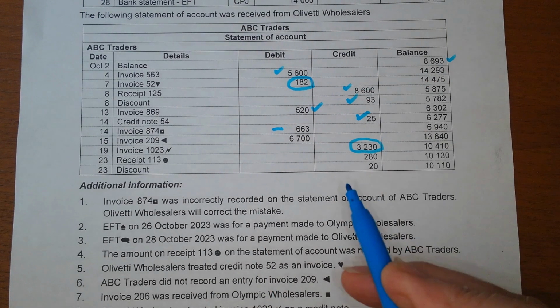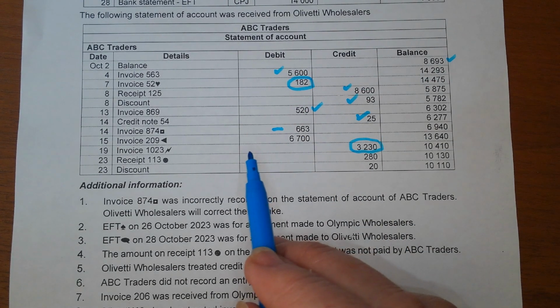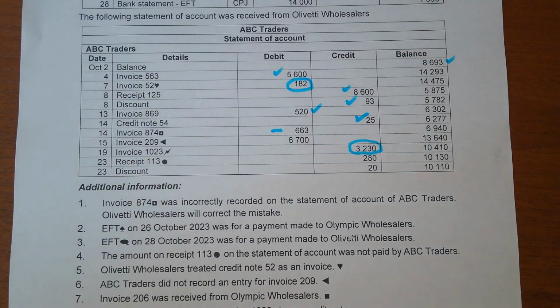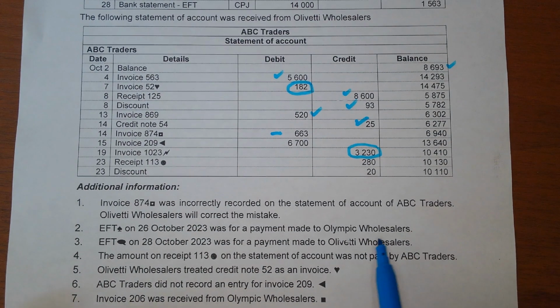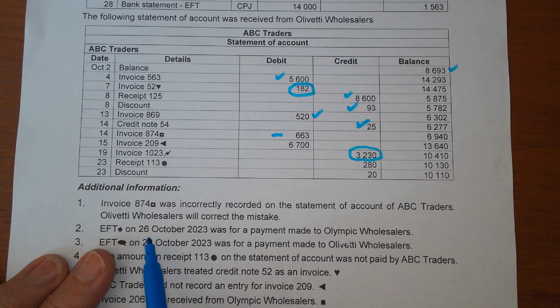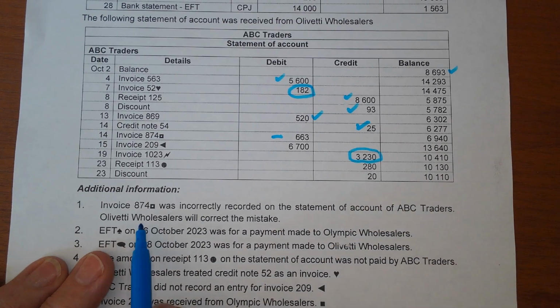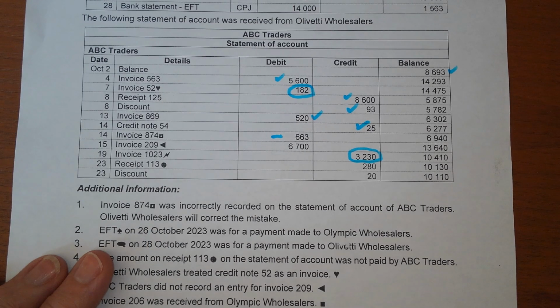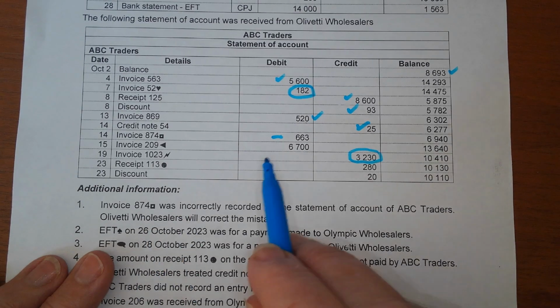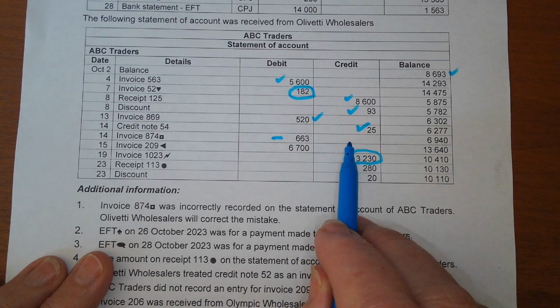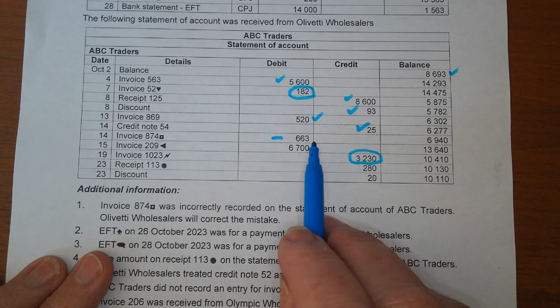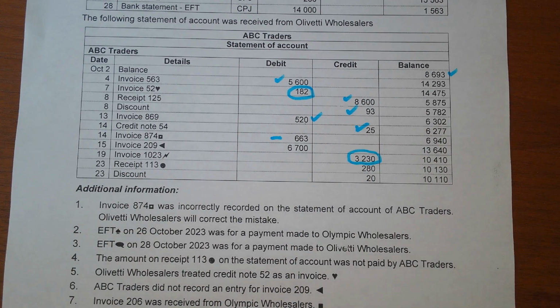874, so it's for the 663 rand. Okay, so what will we do with that 663? It was incorrectly recorded on ABC Traders, so it means that we didn't buy it, so it means this must be taken out of the books of the ABC.